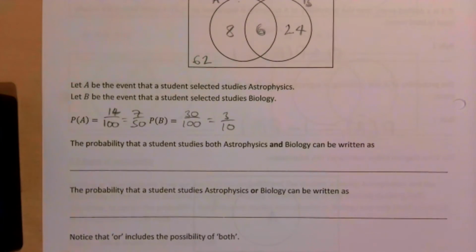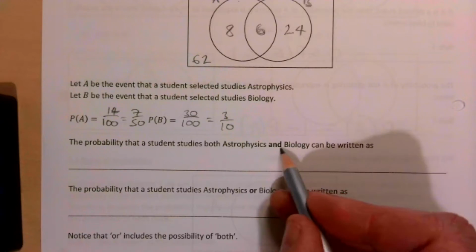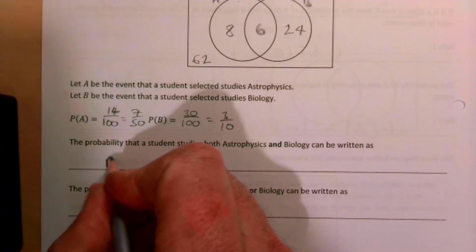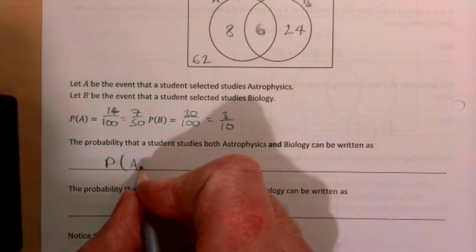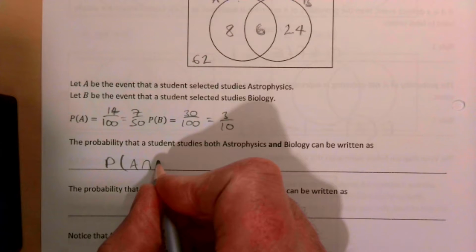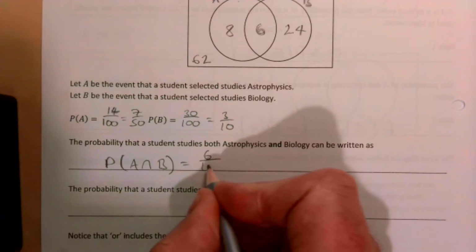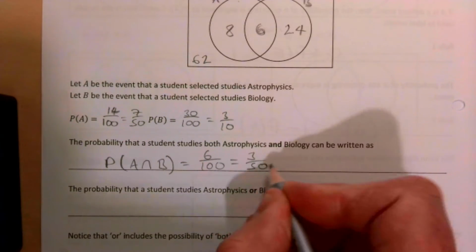The probability that a student studies both astrophysics and biology, so both would be the probability of A, and here's the wee symbol we're going to use. That symbolizes the and, so A and B, which then would be 6 out of 100, or 3 out of 50.